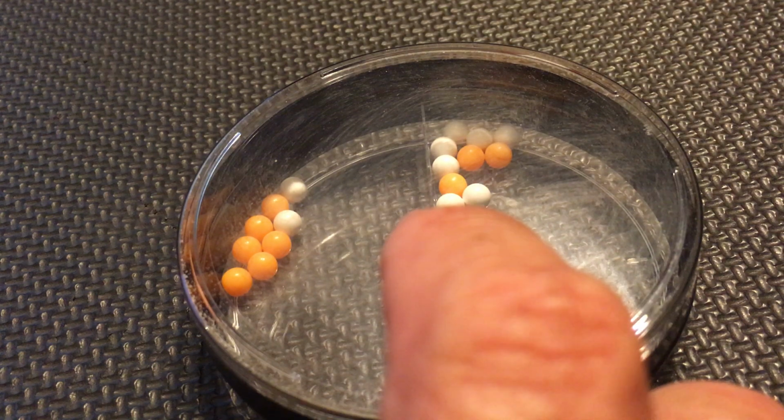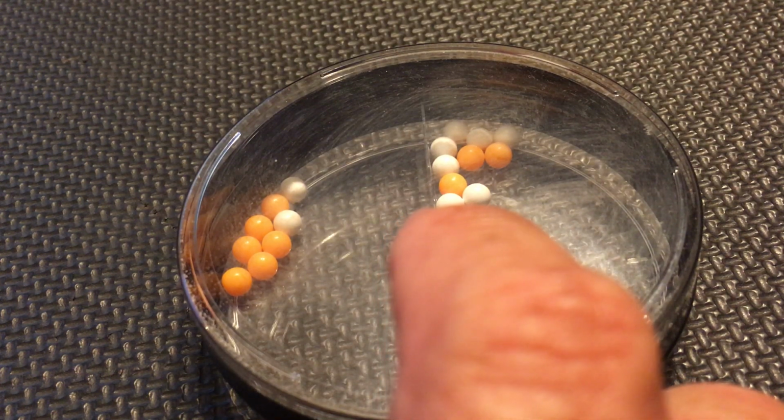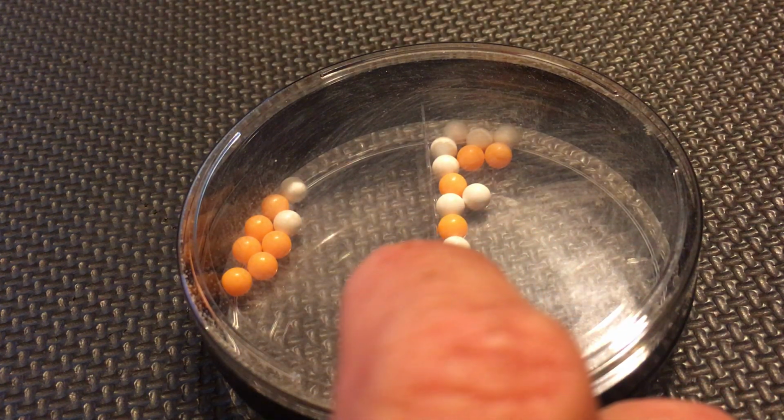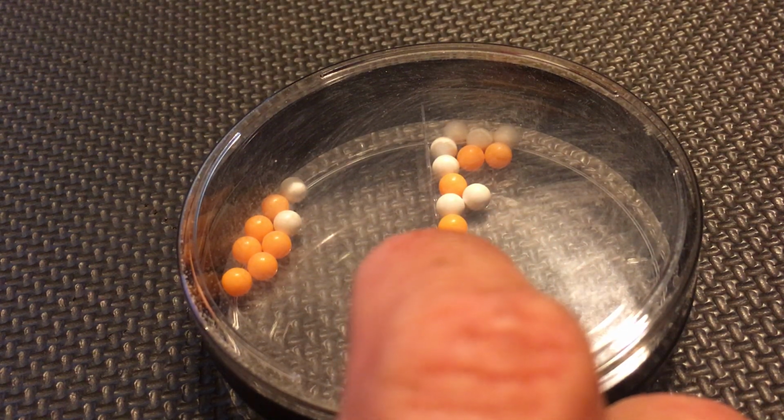When we sample the layers in the ice cores from these ice sheets, we find that during cooler time periods, there's a little bit more enrichment in light isotopes, and during warmer climate times, there's a bit less enrichment in light isotopes.